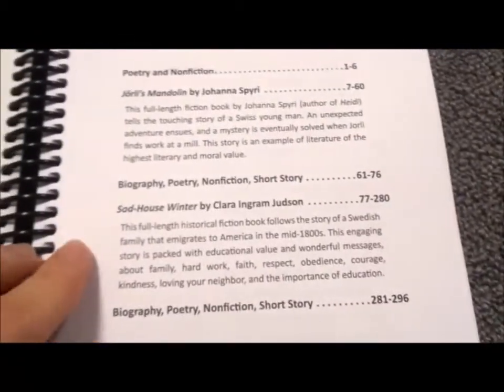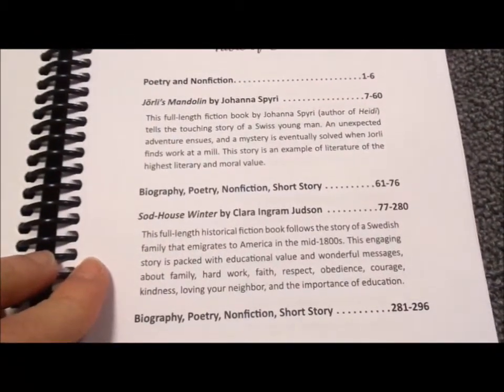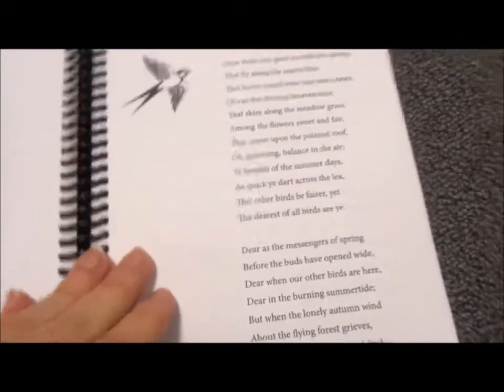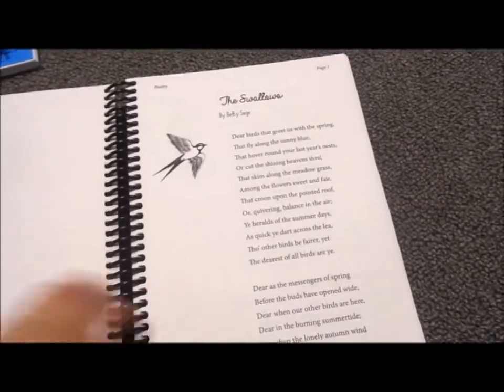Then they have their personal reader that they get to read on their own. And it includes these stories. It also includes poetry. This course is meant to take about a year.